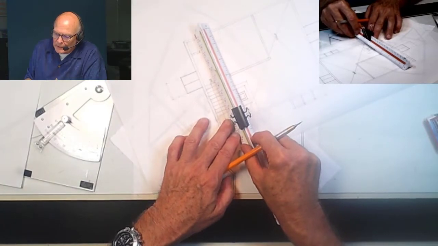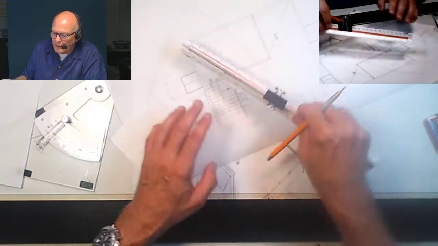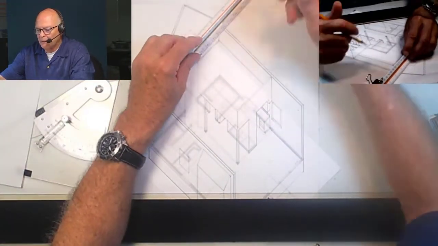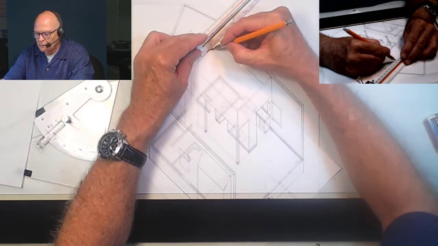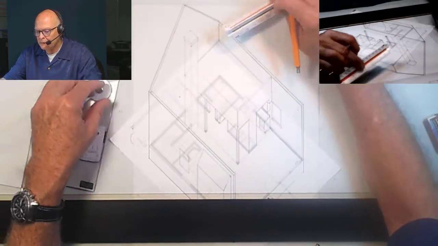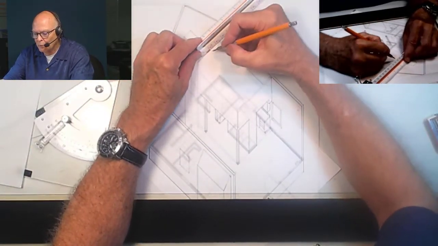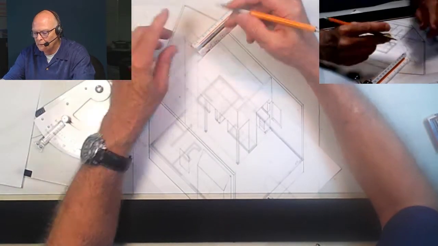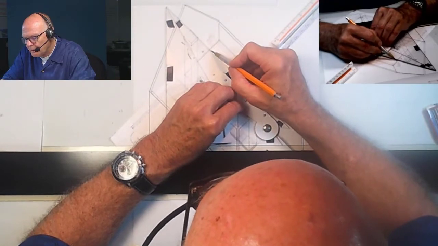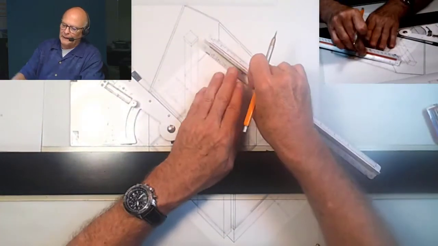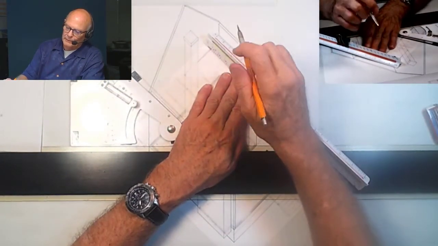And it looks to me like it's about 3 feet wide and it's about 2 feet deep. So I'm going to measure from the floor line 3 feet wide, and it's got an interior wall, so it's going to be 4 inches wide, and it's 2 feet deep. So we're going to mark that and go 2 feet deep.